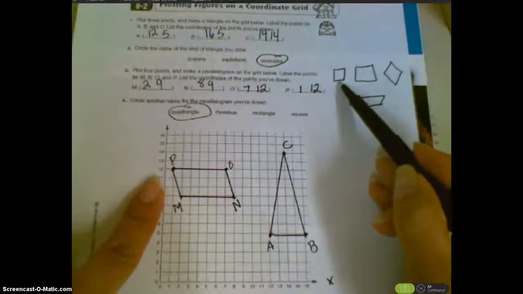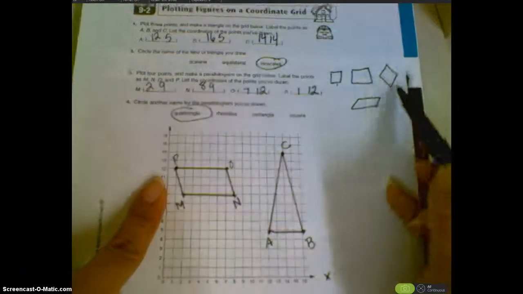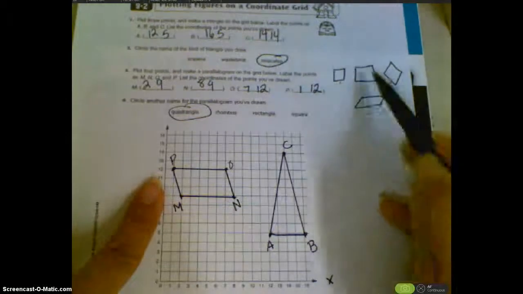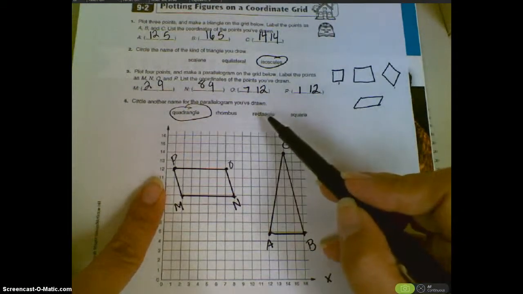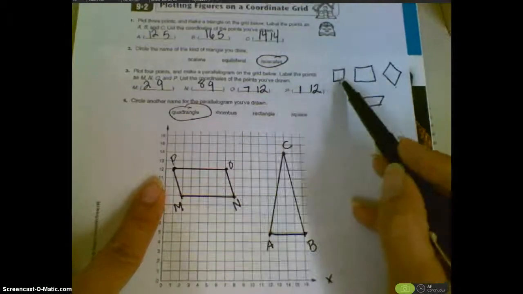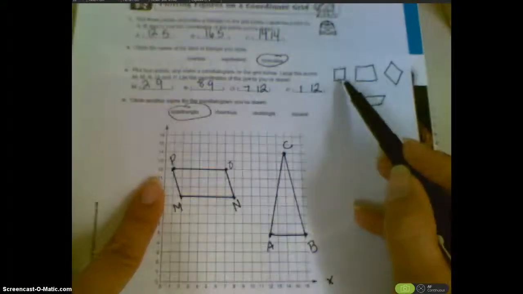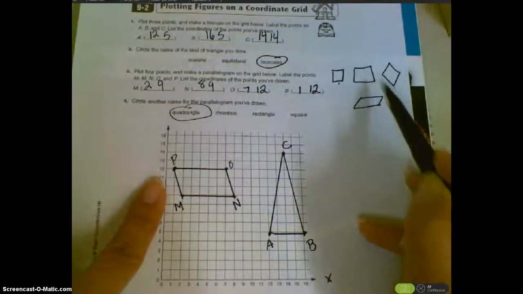This is a rhombus. It's got four sides the same. This is a rhombus. Four sides are the same. These other two are not. Not all four sides are the same length. Is it a rectangle? A rectangle has to have four right angles. Mine does not. This one is a rectangle. A square is a rectangle, has four right angles. This one is a rectangle, if I did it nice and straight.